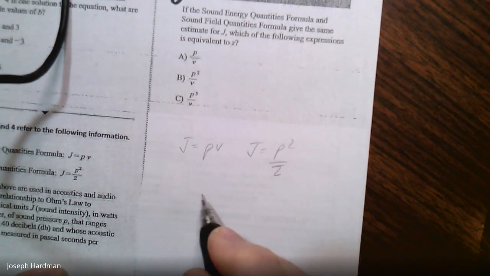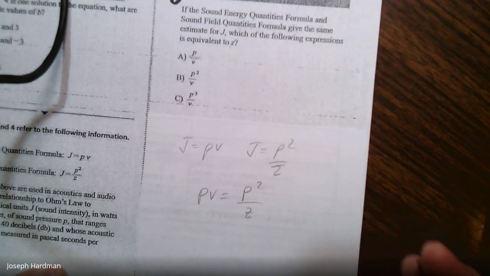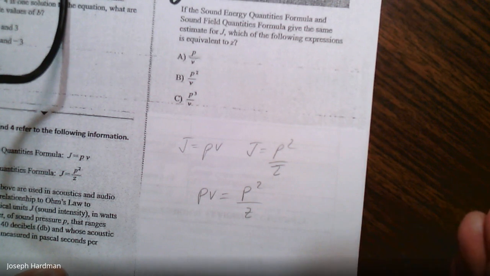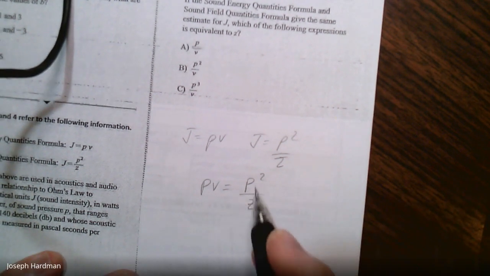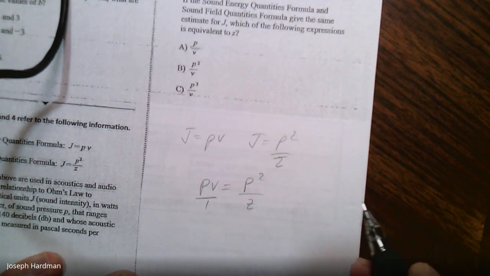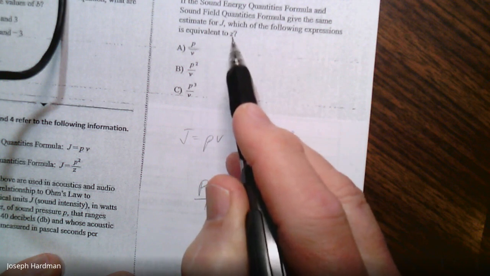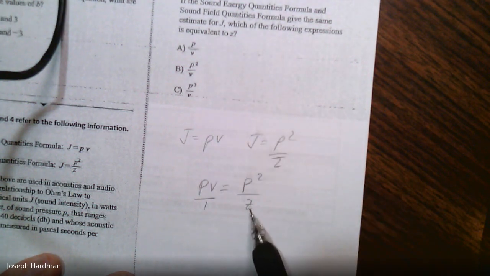And now we're going to put these equal to each other. So PV equals P squared over Z. Now, just like in the other problem, we have a fraction, called a ratio, on one side. I'm going to make this a fraction. Remember, this problem asks which of the following is equivalent to Z. That means we want to solve for this Z right here.